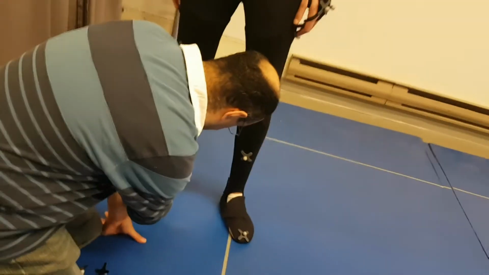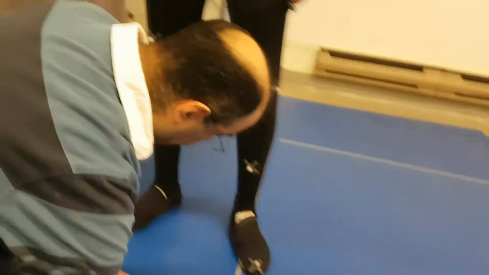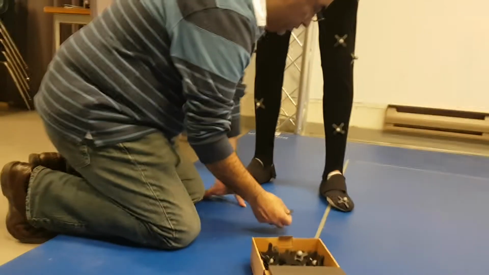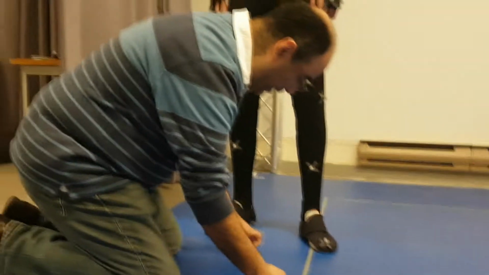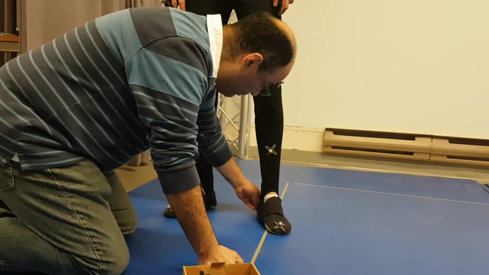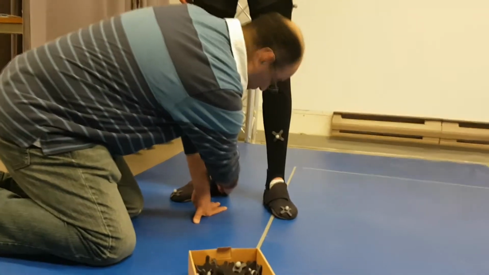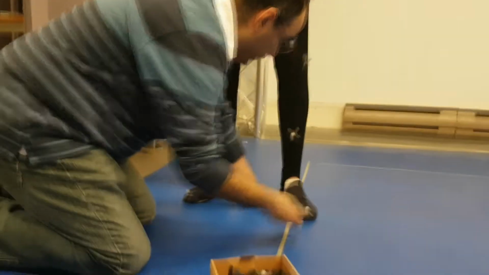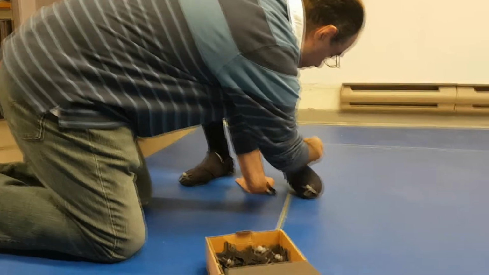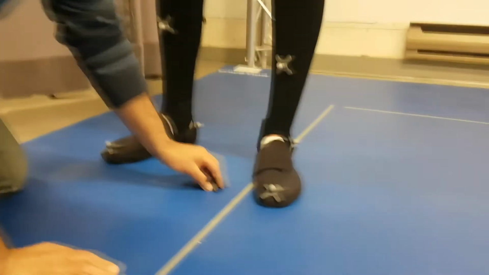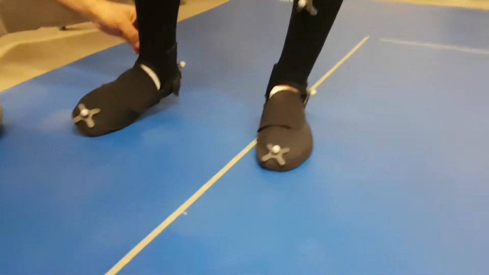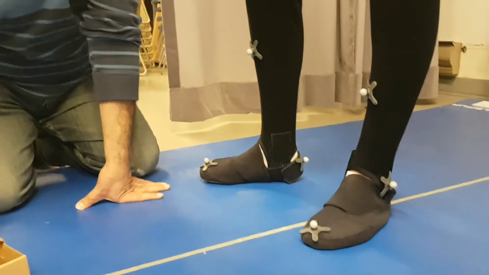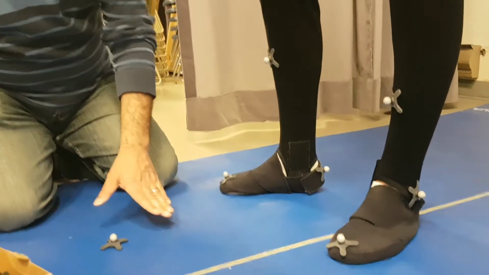The easiest ones are the feet. Two on the tips of the toes, one on the heel at the back. One on the ankle, on the outside, the right ankle outside, on the bone. You don't have to be that close. And one on the inside too.